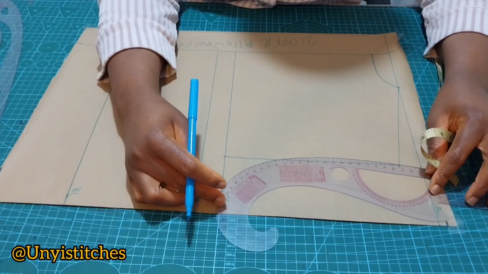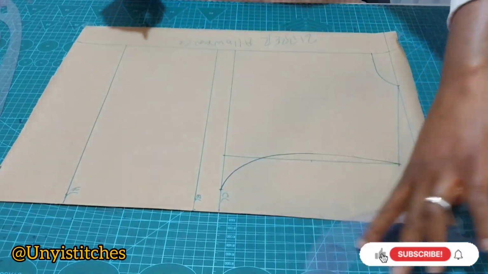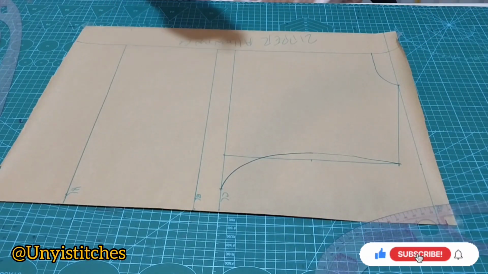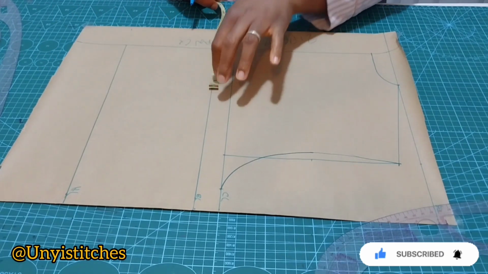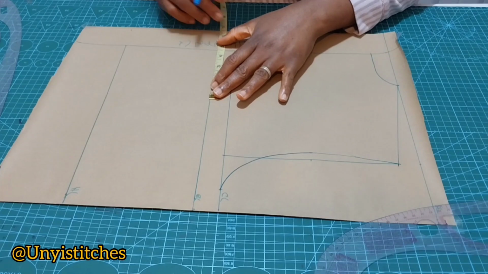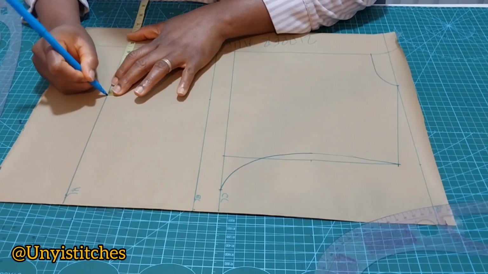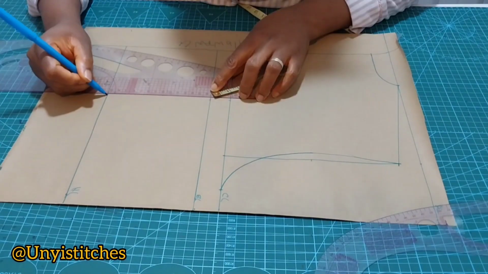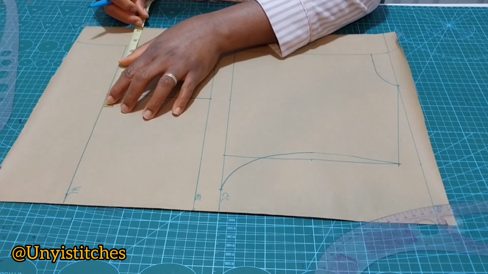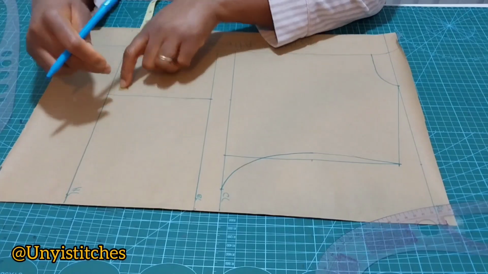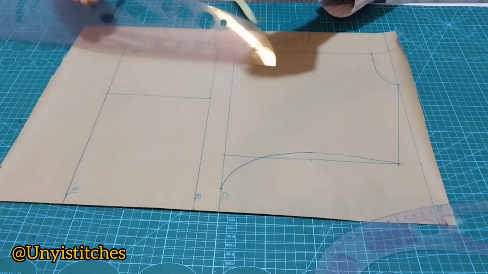I'm going to plot my armhole now. Can you see that is my armhole? The next thing I will do will be for me to go ahead and input my darts. So I will mark half of my bust span measurement. That is my nipple to nipple measurement divided by 2. Then I'm going to connect it. Can you see? So my dart, I'm going to make use of 1 inch intake. So that will be ½ inch on both sides. Connect it to my bust points.